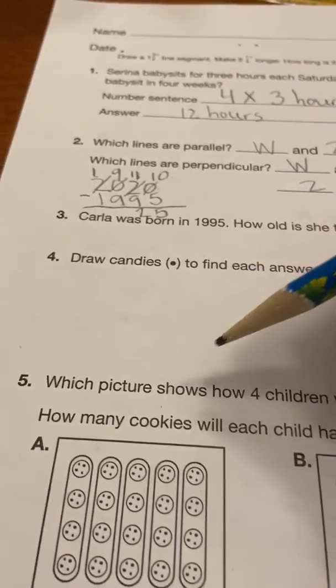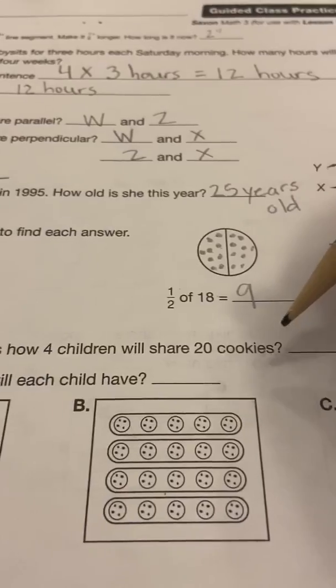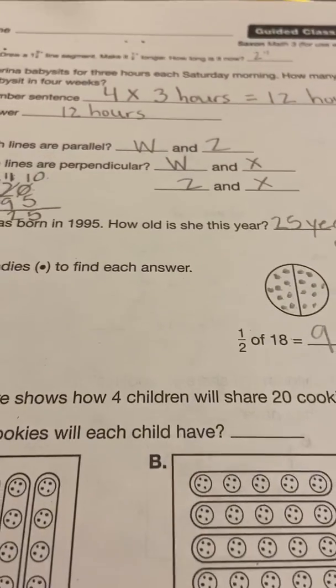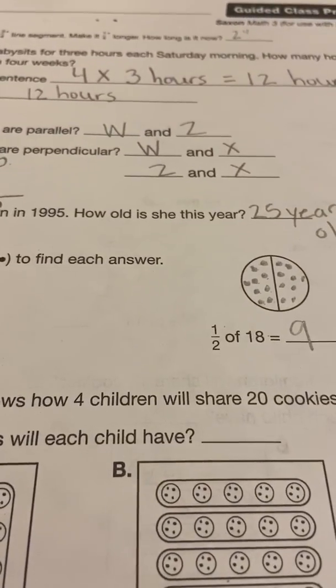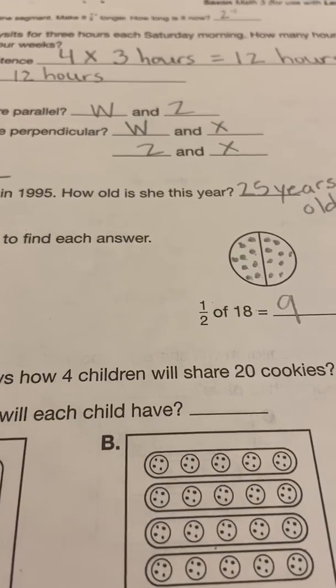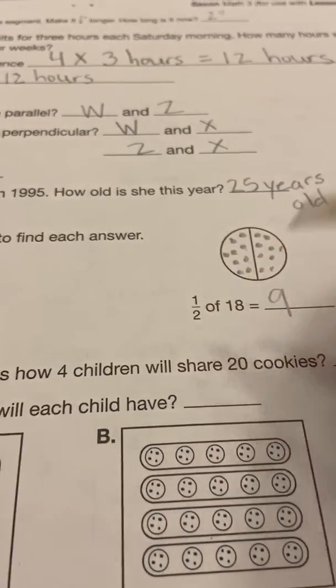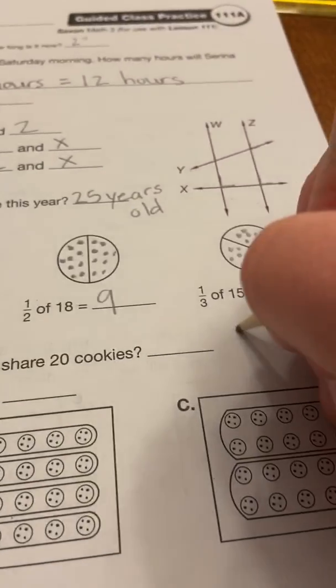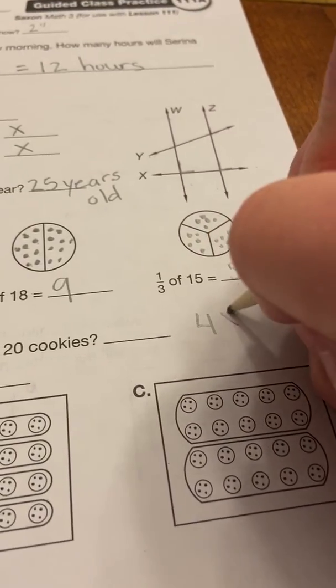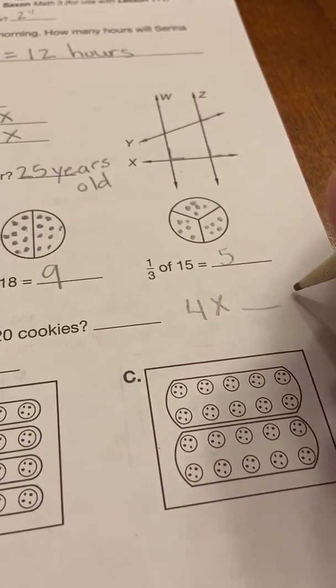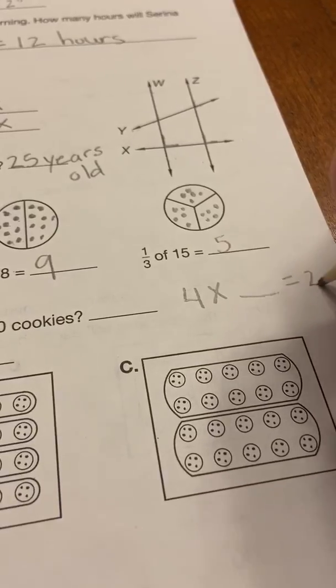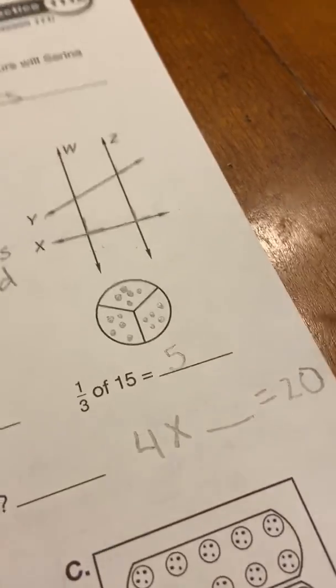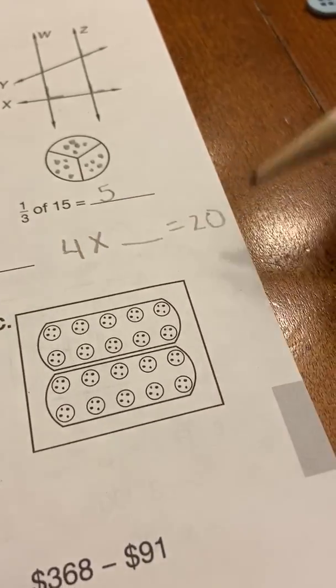Which picture shows 4 children will share 20 cookies? Well, let's first make our number sentence so that we know which one would match. So 4 children would be my groups. So 4 groups of blank equal 20.